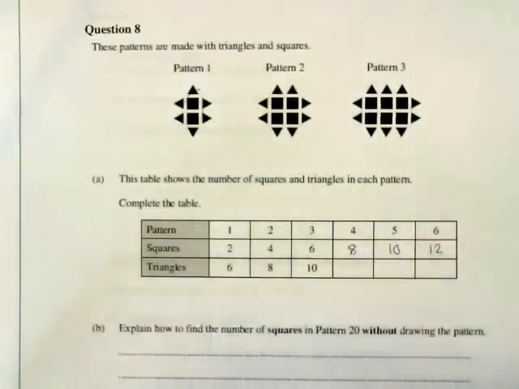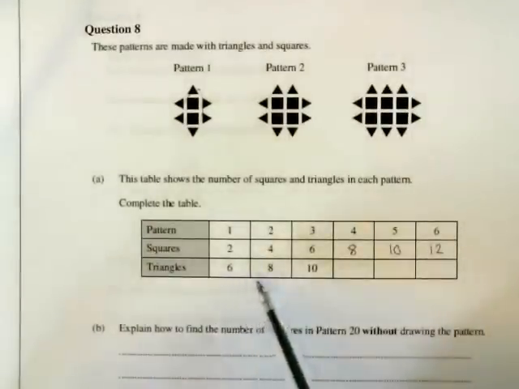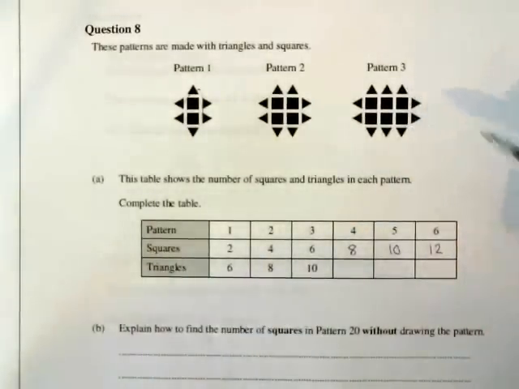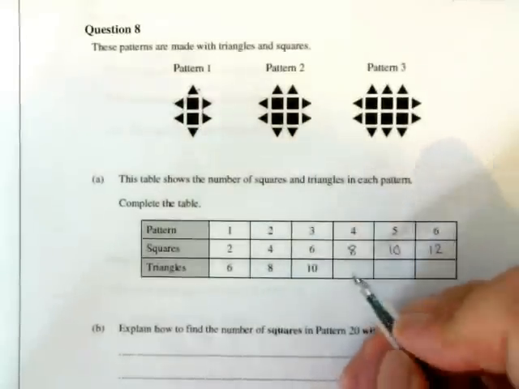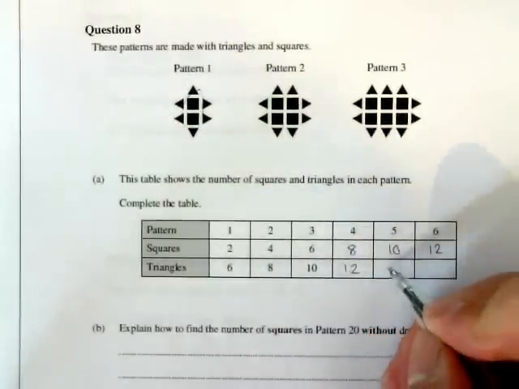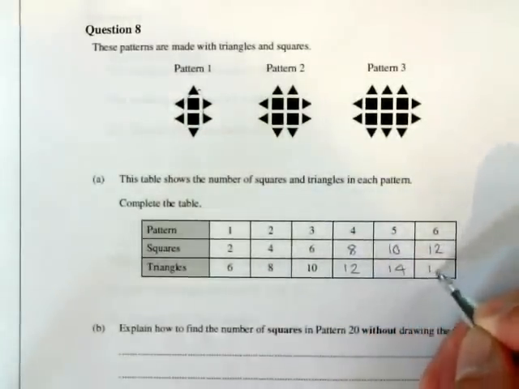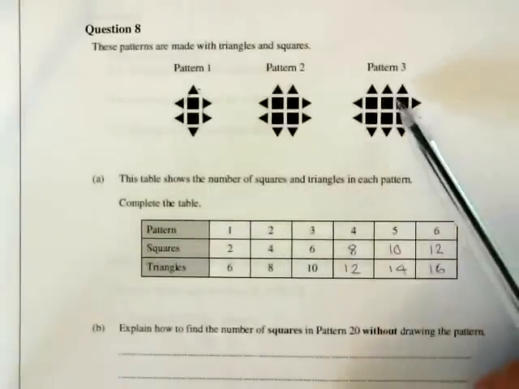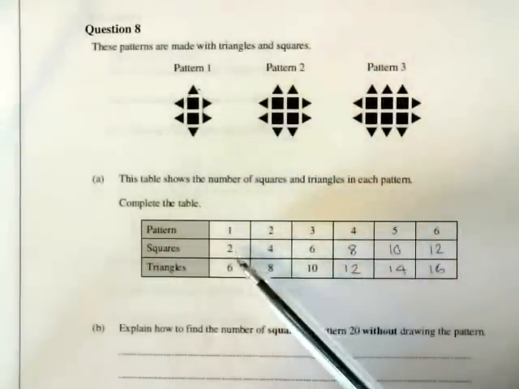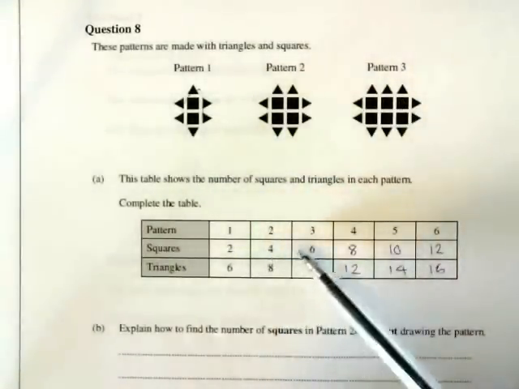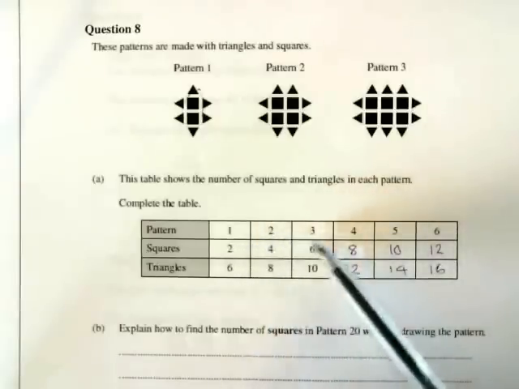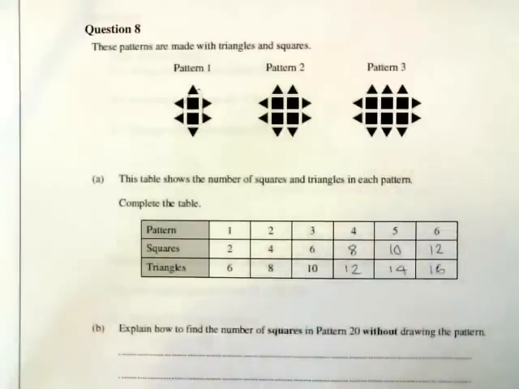Now if we look at the triangles, we have 6 to start with, then we have 8, and each column is bringing in an extra 2 triangles. So again, this is going up in 2s as well. So it's really just looking for that pattern in the numbers. If you didn't pick it up from what I've explained in the triangles, it should be evident from the numbers themselves. Look for a pattern as they go up, and it's going up in 2s and up in 2s again.